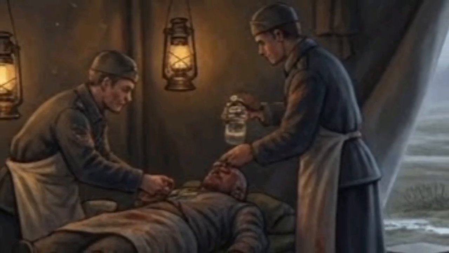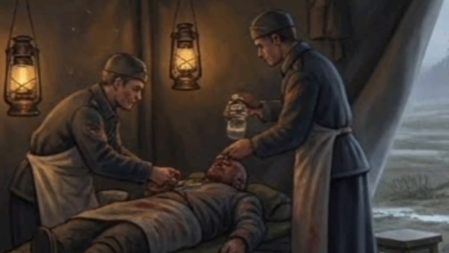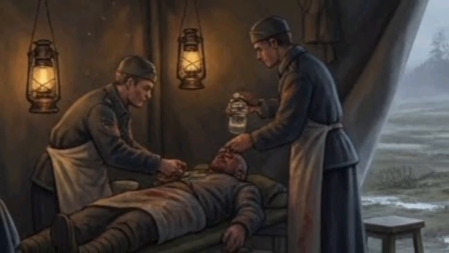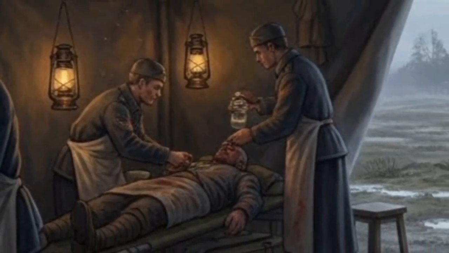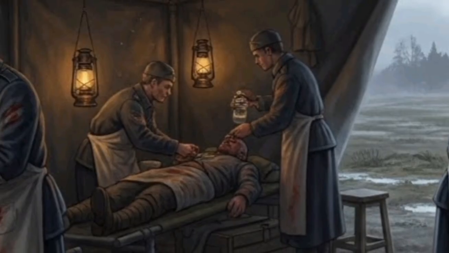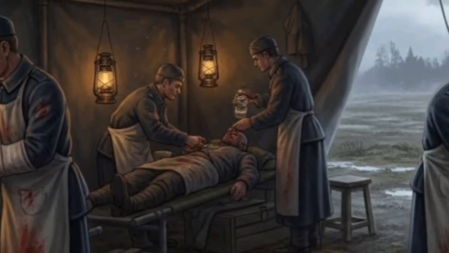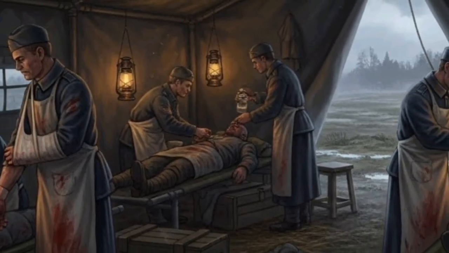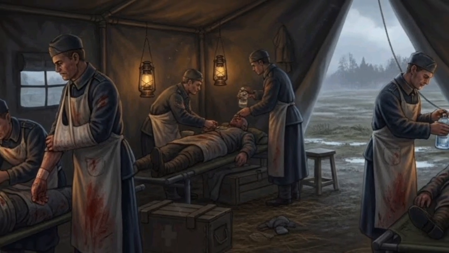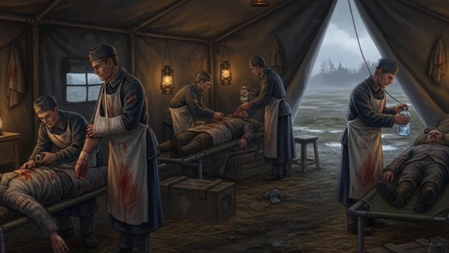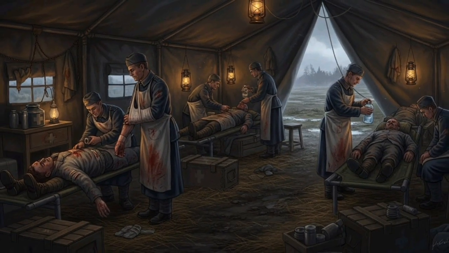Medical care in the trenches was limited but vital. Field hospitals were often close to the front lines, where medics treated wounds, infections, and the effects of chemical weapons. The introduction of new technologies and tactics forced medical staff to adapt quickly to unprecedented numbers of casualties.